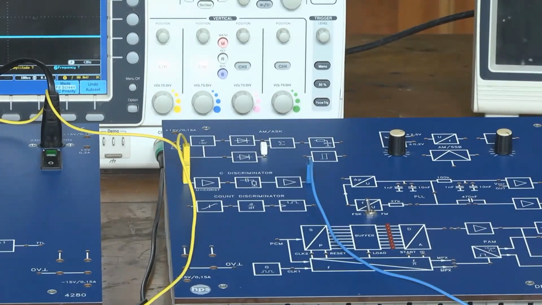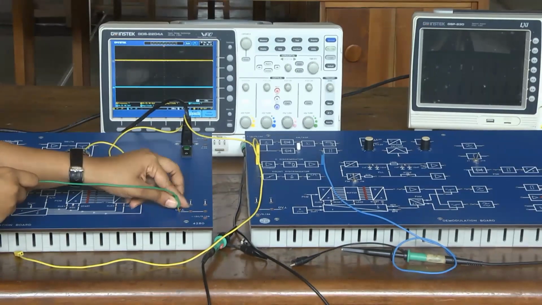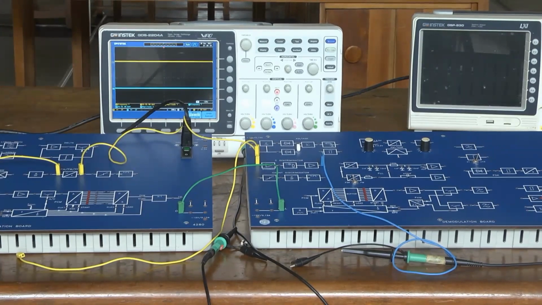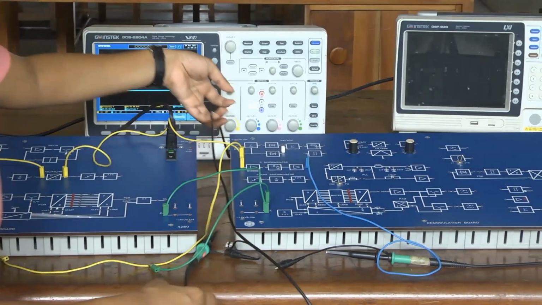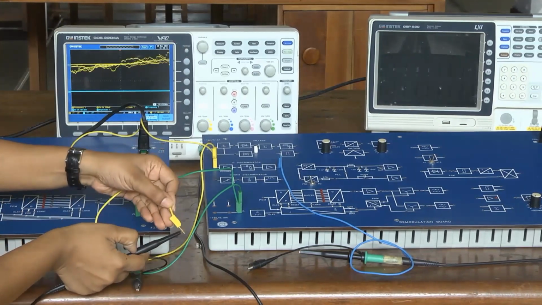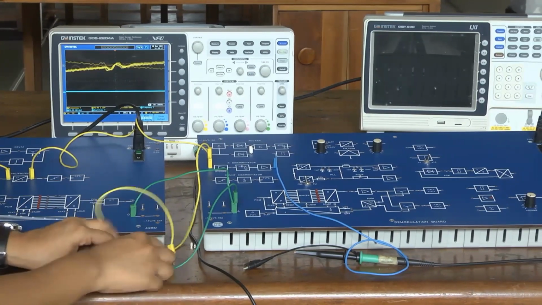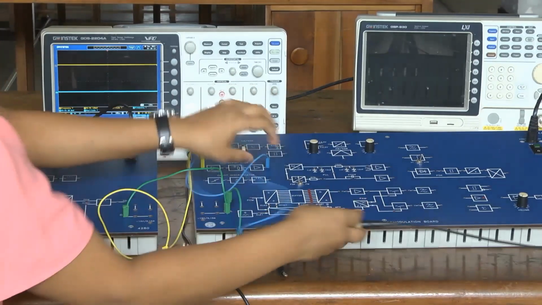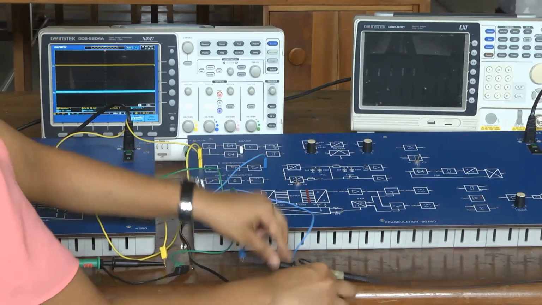I am connecting all these to the oscilloscope. Before that, we have to make a common ground, joining the two ground pins, and take the ground to connect to the oscilloscope. For channel 1, I am giving the modulated waveform input to the demodulation circuit, and from channel 2 we can see the output.